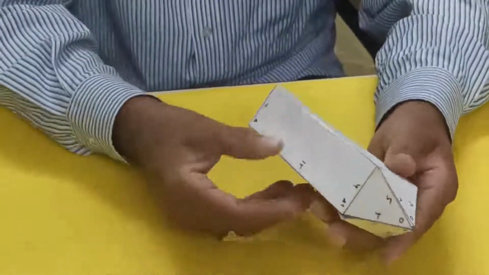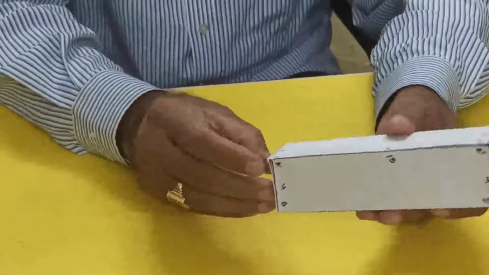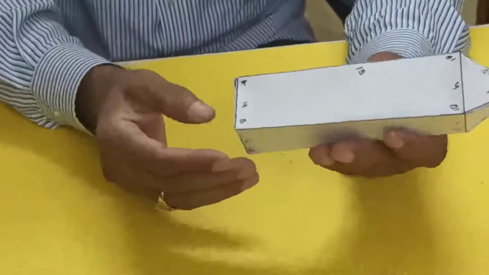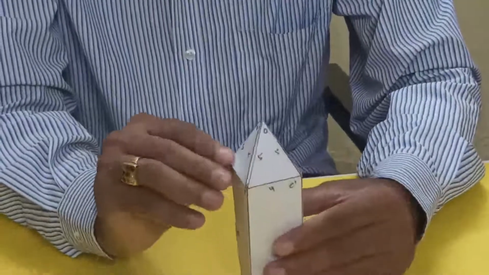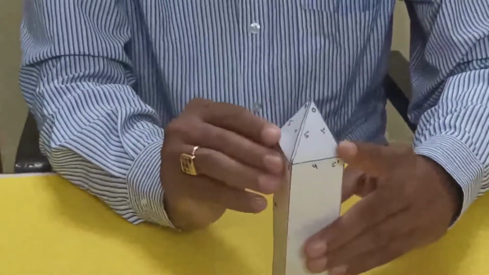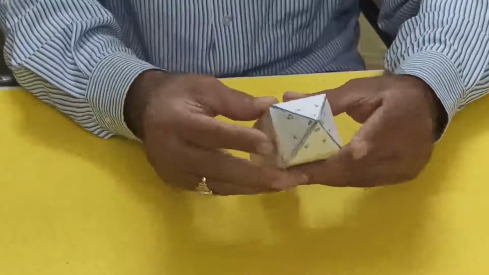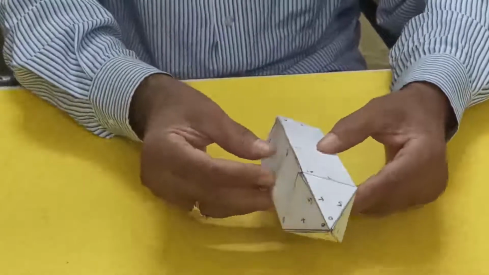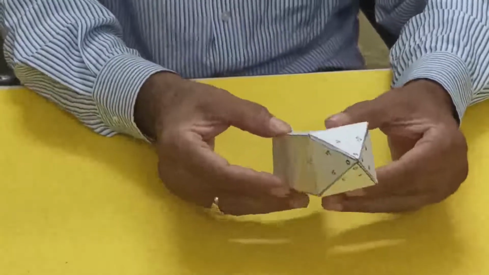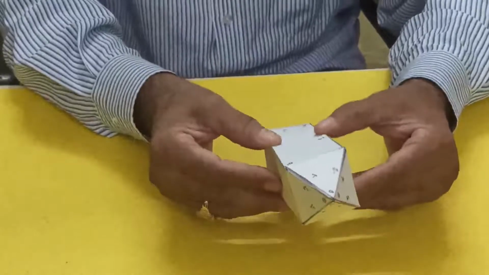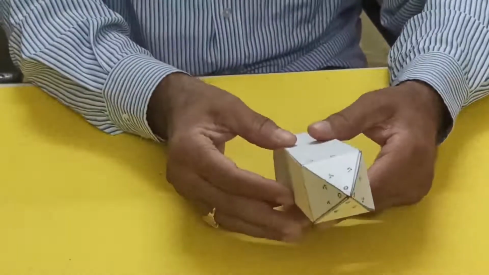So I have already made the model, and you can see it. I have taken the base side equal to 4 centimeter. This is a square base of 4 centimeter and the height is 15 centimeter, and this is a square pyramid. I have taken the slant height as 5 centimeter. Okay, let us start the net diagram. This is very useful for mathematical projects and science projects.